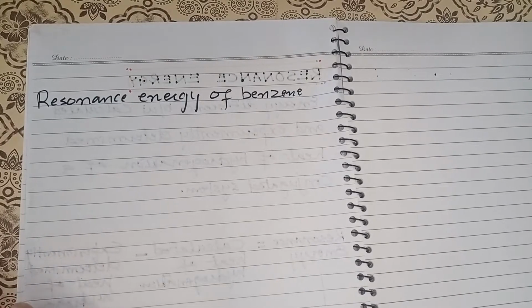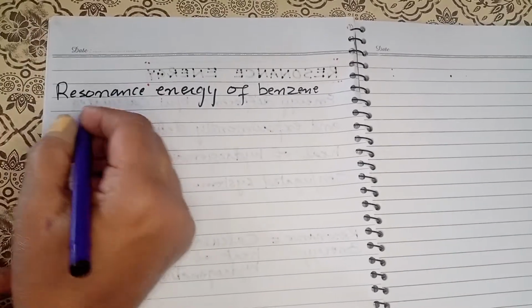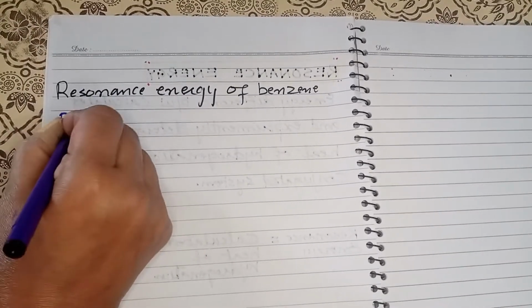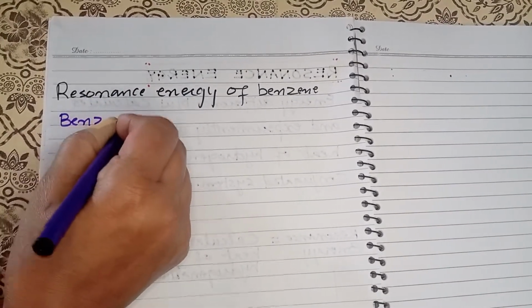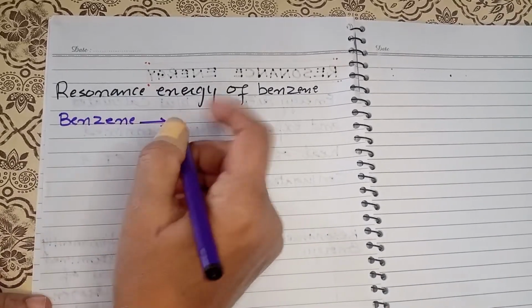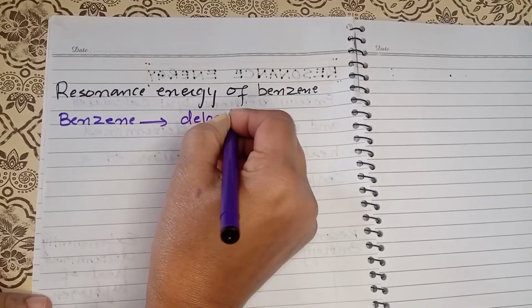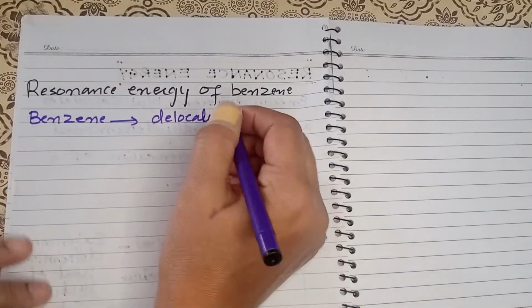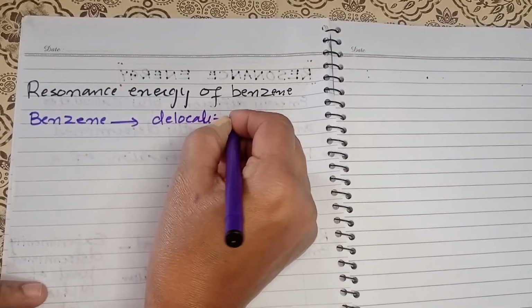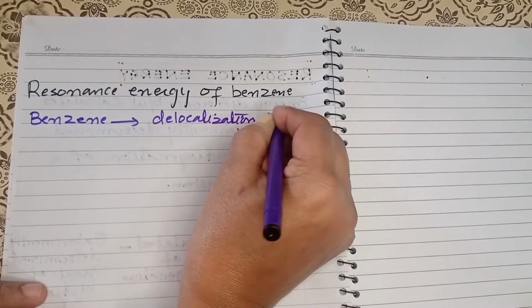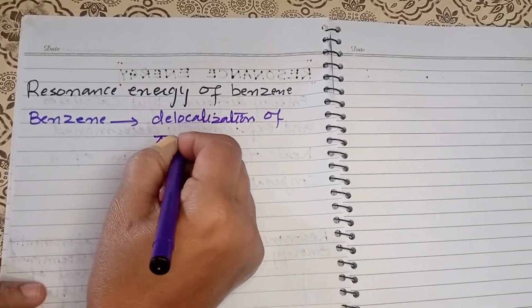We know very well benzene is a stable molecule and its stability is due to delocalization of pi electrons.